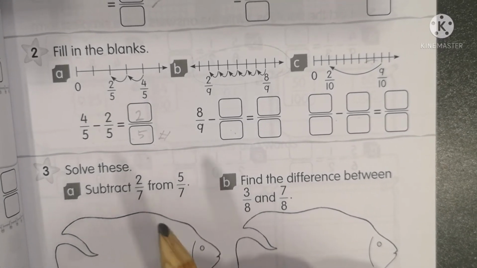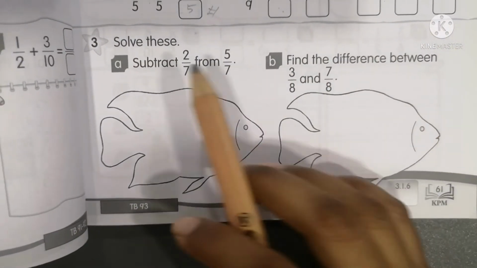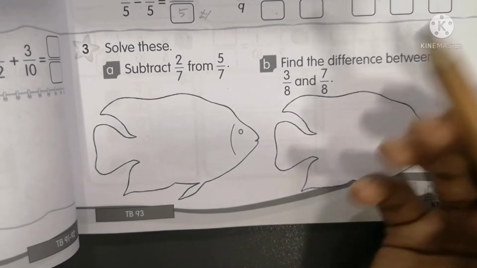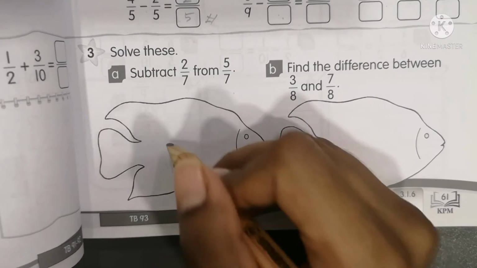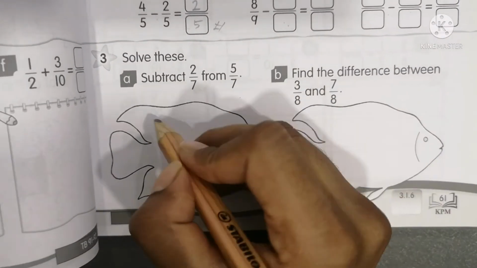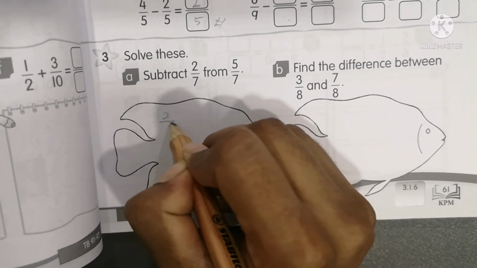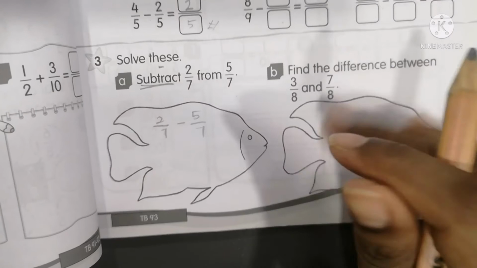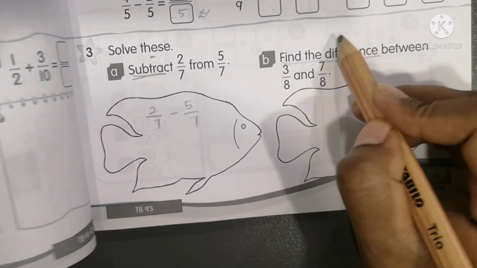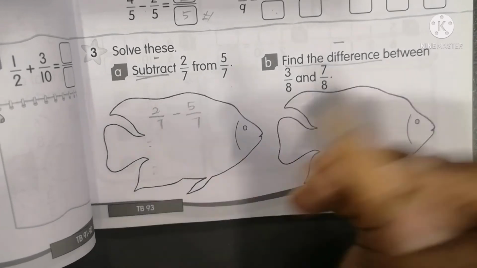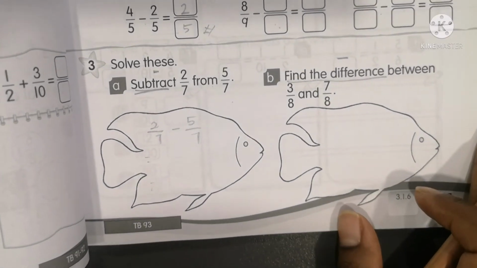Understand? Okay. Now this part, solve this. Subtract 2 over 7 from 5 over 7. You do the solution here. Okay? 2 over 7 minus 5 over 7. Subtract means minus. Find the difference also refers to minus. Okay? So you do the solution here. I'm not going to show you the answer.